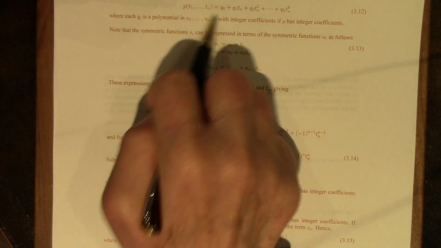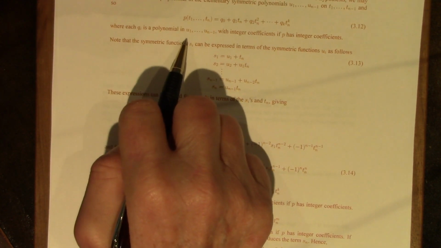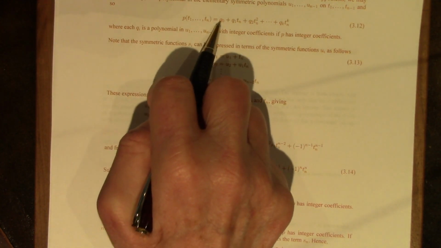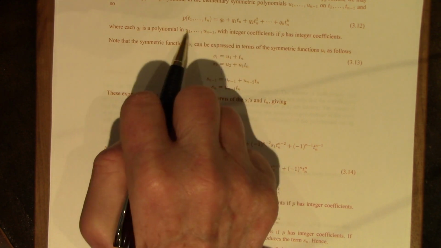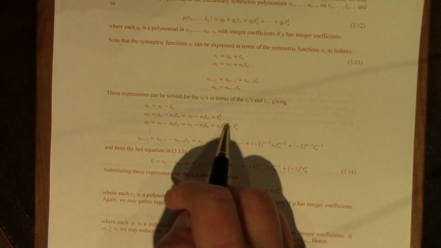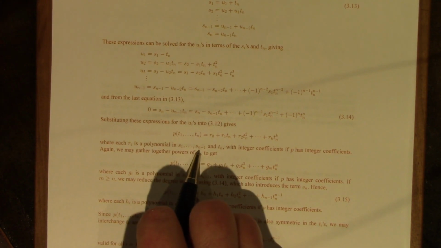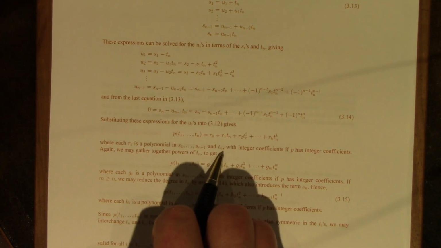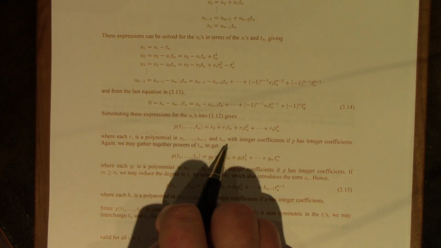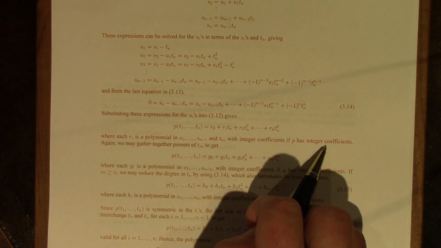See, the Qi's are polynomials in U1 through Un minus 1, so we can replace these U's using these formulas here, and we now have something that looks like this, where the R's are polynomials in S1 through Sn minus 1 and Tn. I want to take a deep breath here, maybe back up a little. And again, integer coefficients if P has integer coefficients.